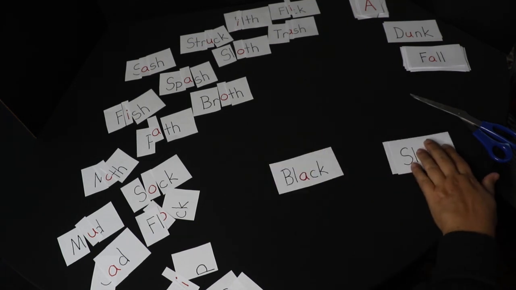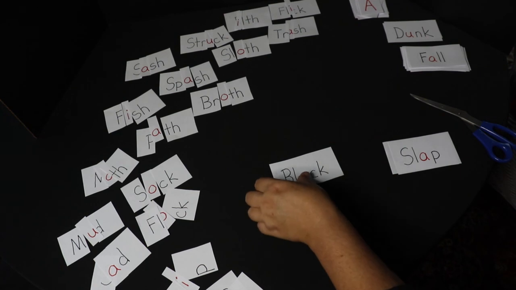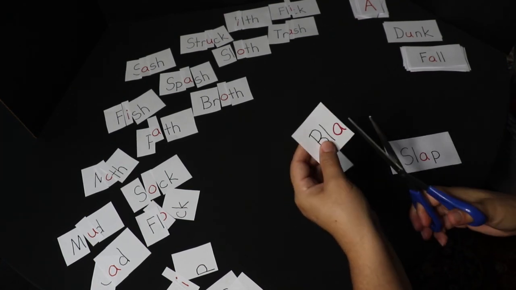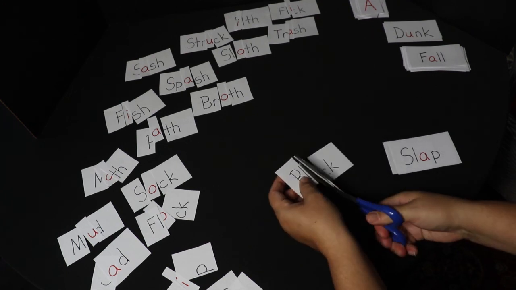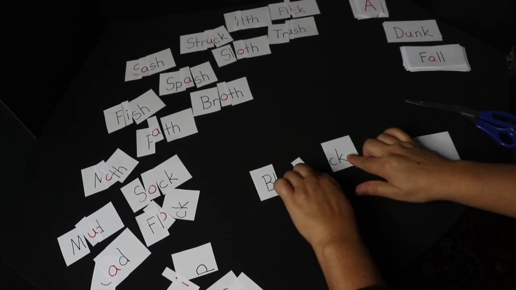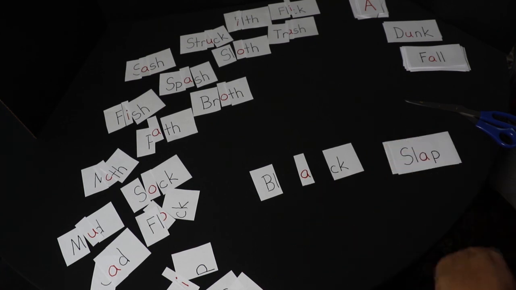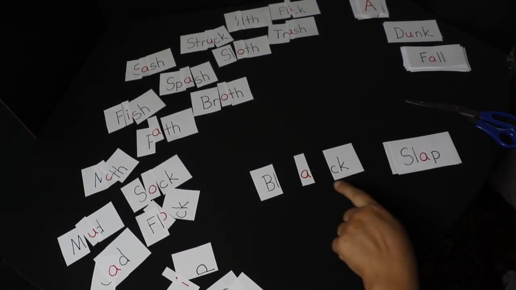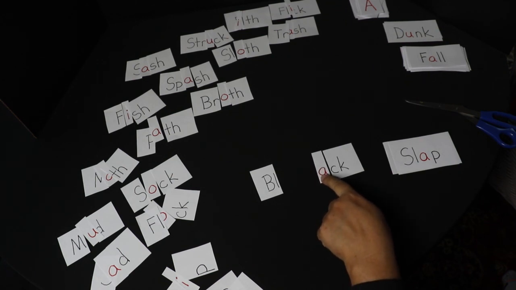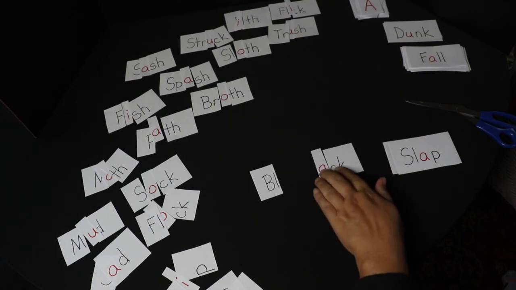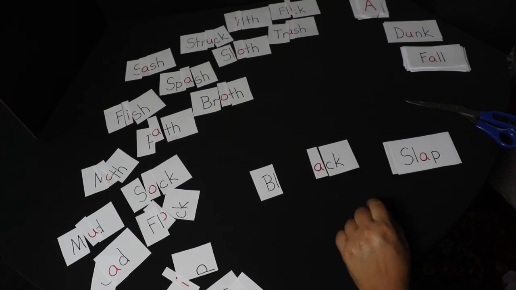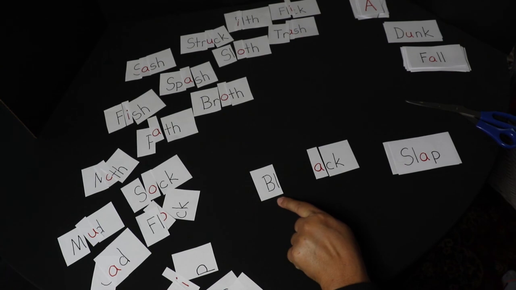Here's our next word. I'm going to cut out the A and separate it. Which way do we move our A? We want to first move it to the right. If that doesn't work, we'll move it to the left. But first, we always want to try it to the right. BL is the blend. It makes the sound b.